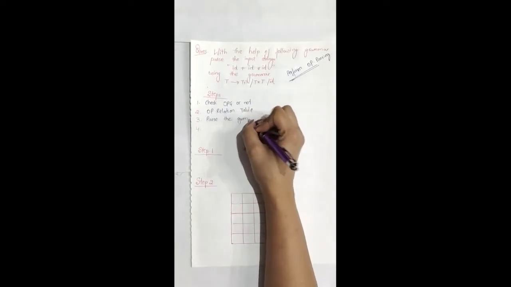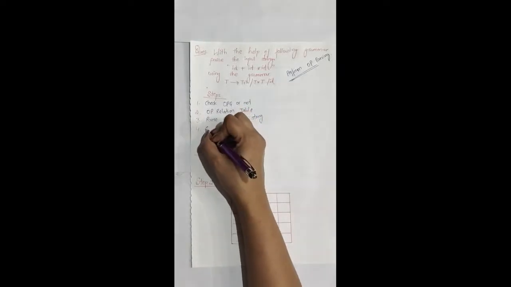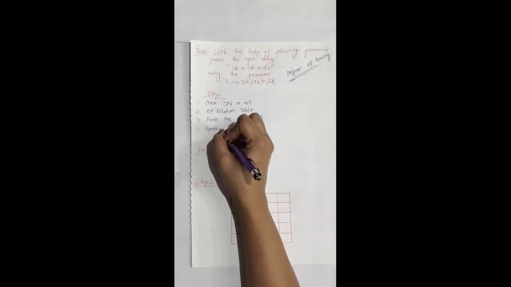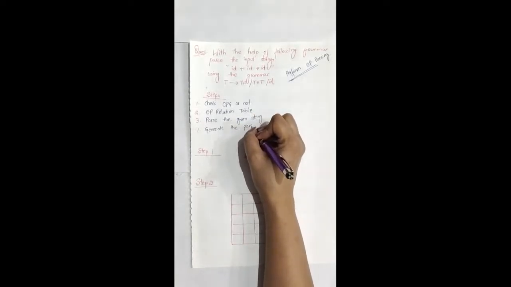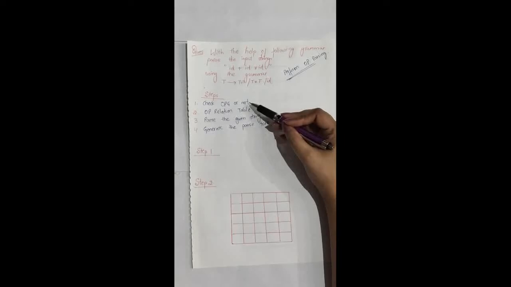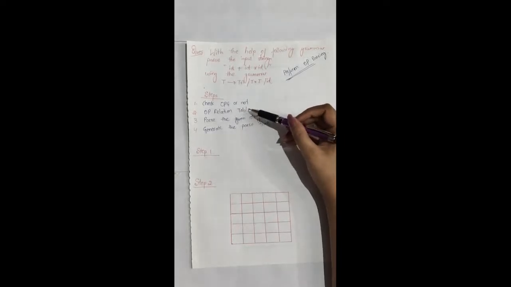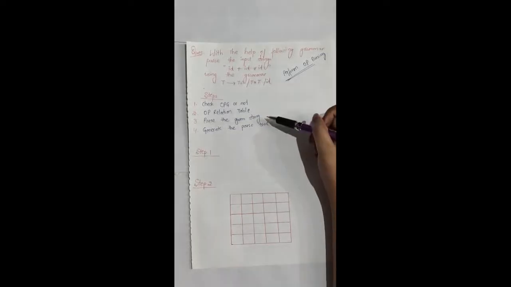And fourth, that means the final step, is to generate the parse tree. So to perform operator precedence parsing, we have these 4 steps.